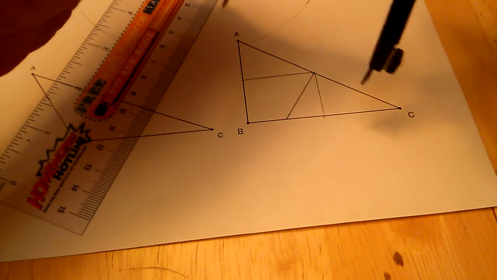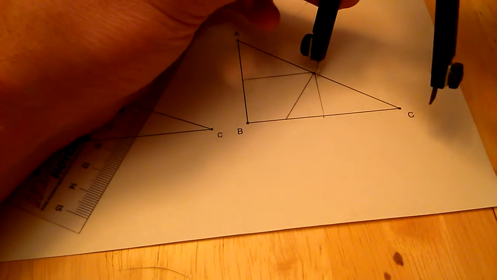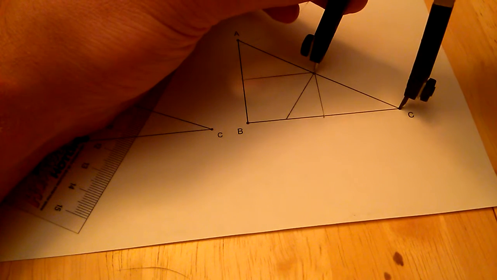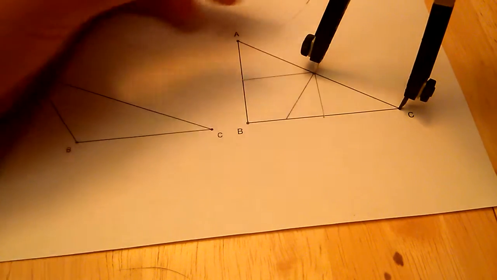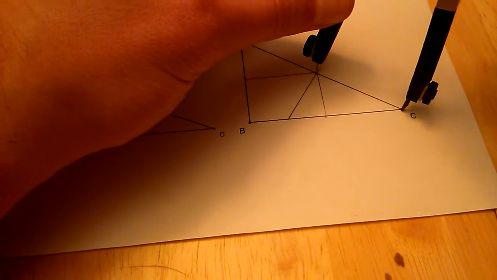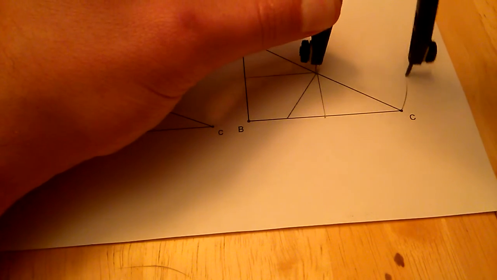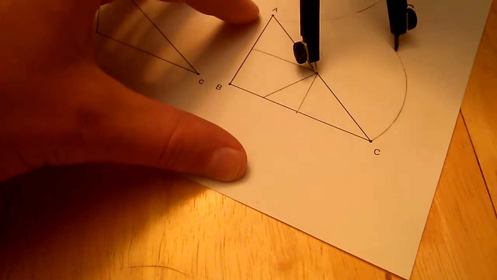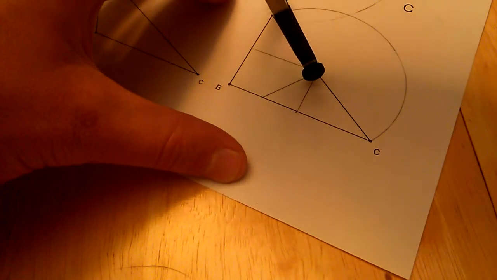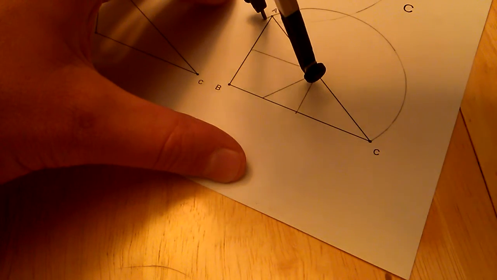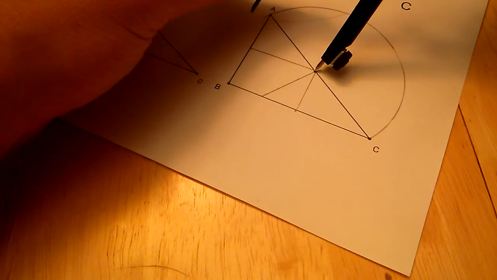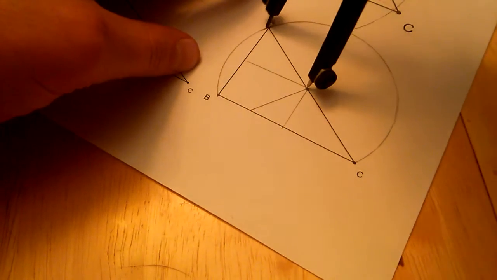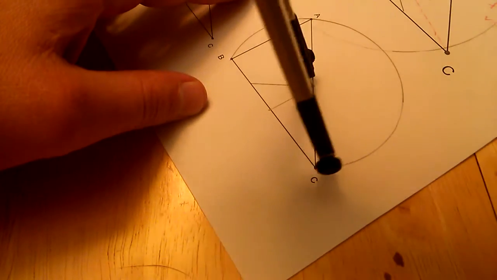So if I place my compass right down here on the circumcenter and put the pencil on the vertex, it should, in theory, hit every single corner. Form a perfect circle.